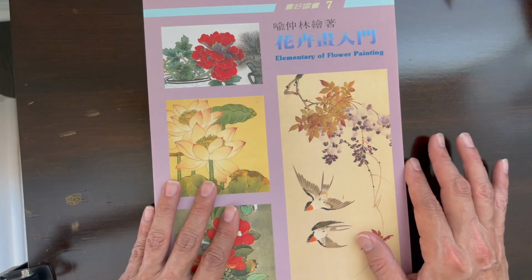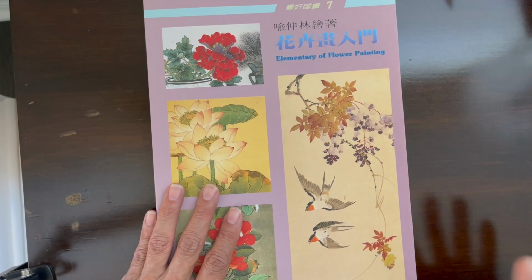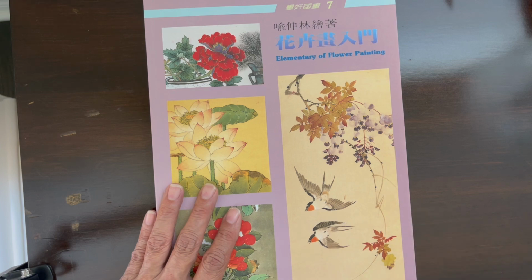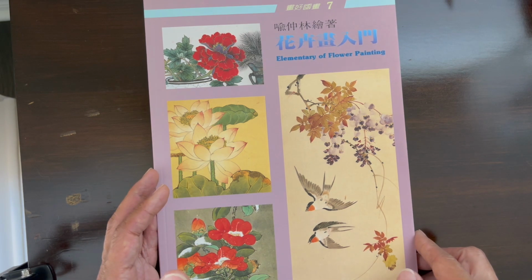As implied by the title, the book is about flower painting, and it does have painting in both the spontaneous and the fine line styles. So we're going to go ahead and get into the details of the book.